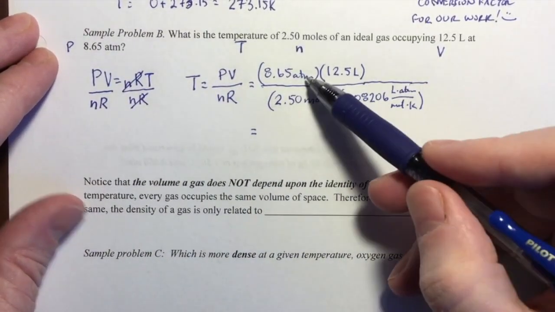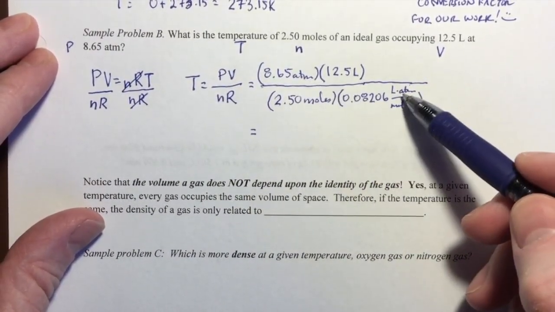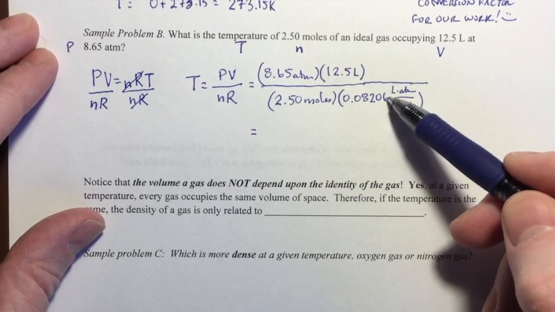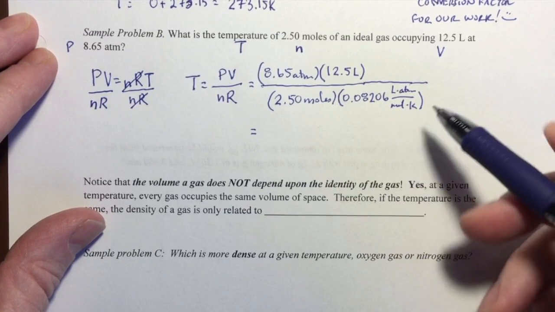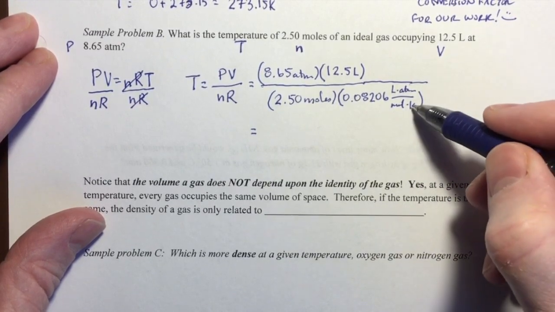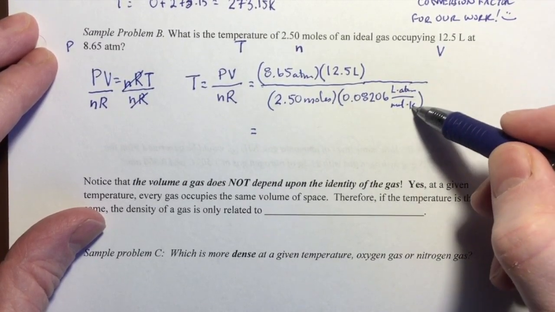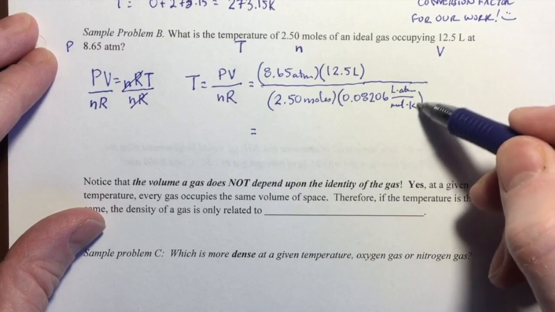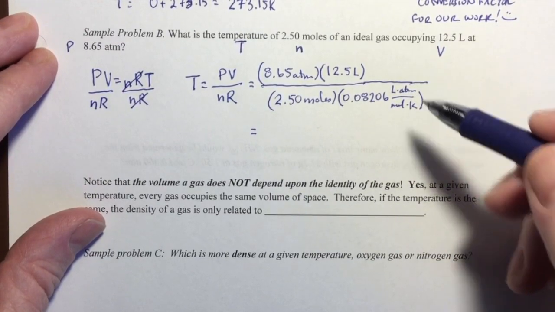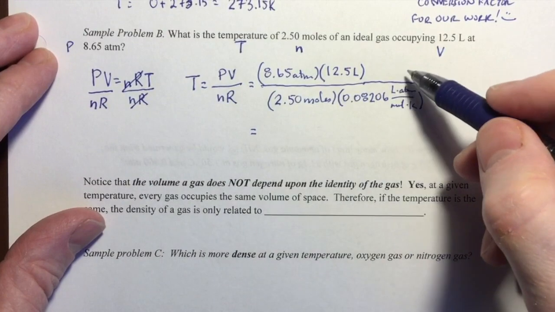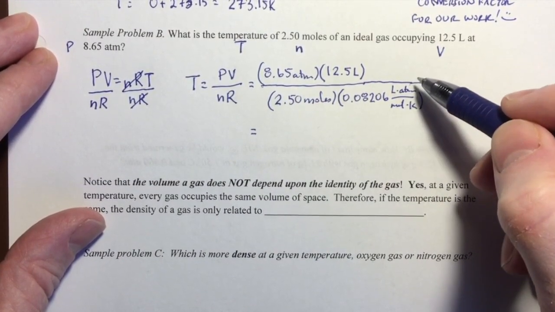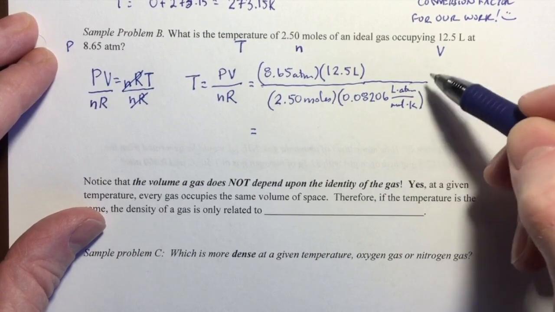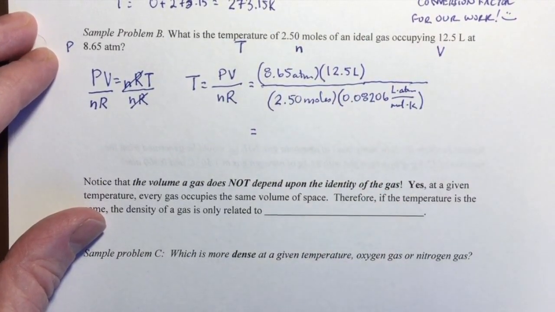And you'll notice that the atmospheres will cancel, liters will cancel, moles will cancel, and I'll be left with kelvin in the denominator of a denominator, which puts it in the numerator, right? If you divide by a fraction, it's the same as multiplying by its inverse, so that would put our kelvins back in the numerator. So let me do the math here now on my calculator.